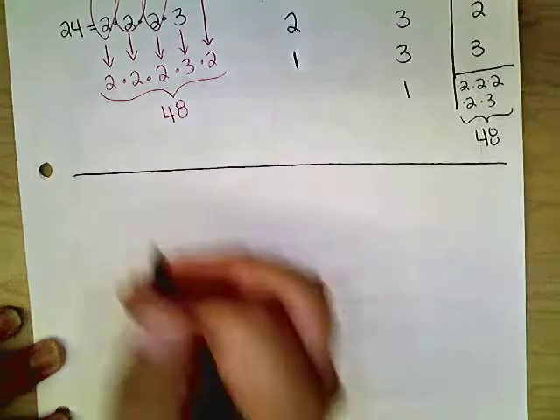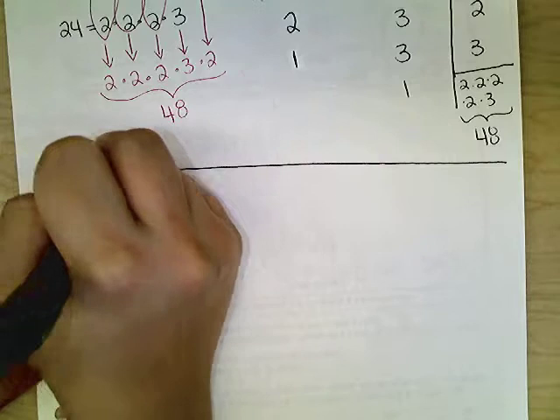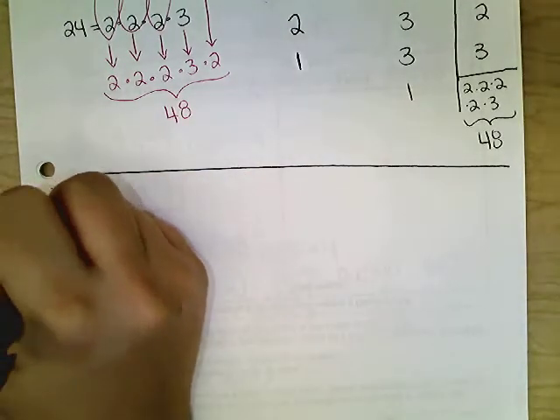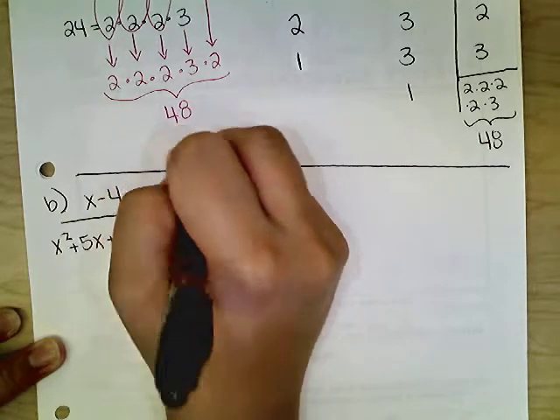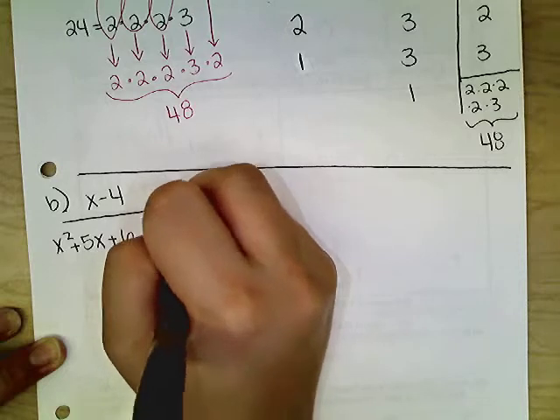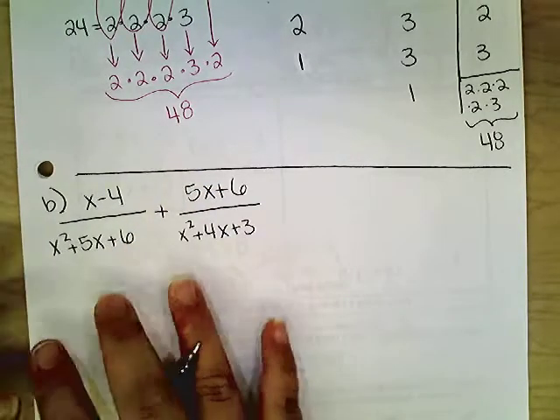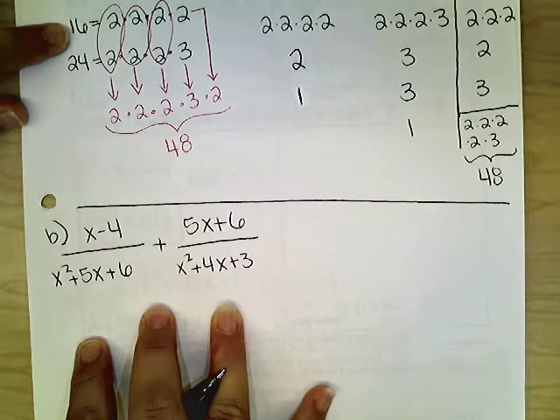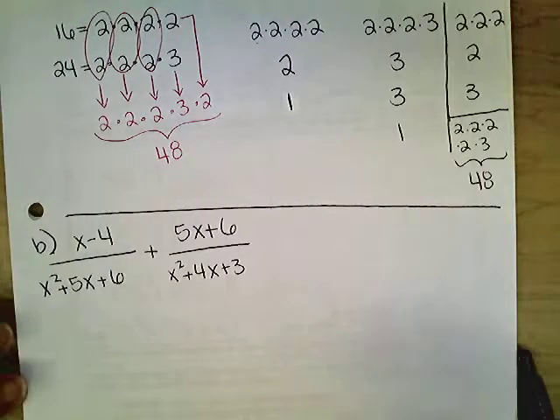Okay, we will try x minus 4 over x squared plus 5x plus 6 plus 5x plus 6 over x squared plus 4x plus 3. So now our first step is we want to factor, just like we did here. We factored each of our denominators. So I want to factor our denominators here.